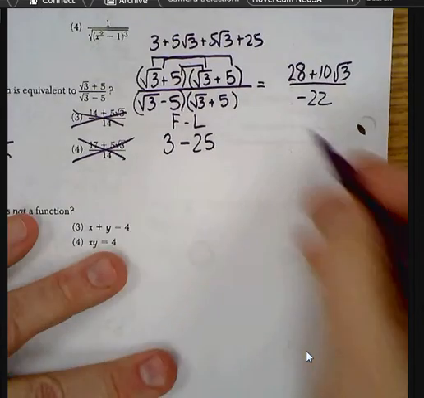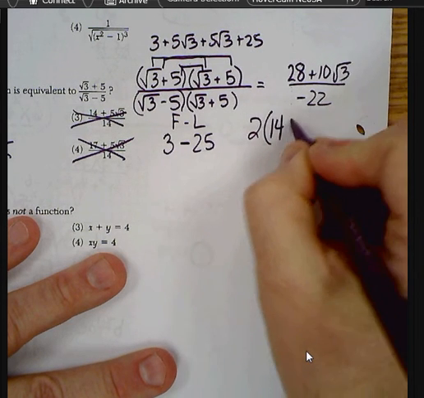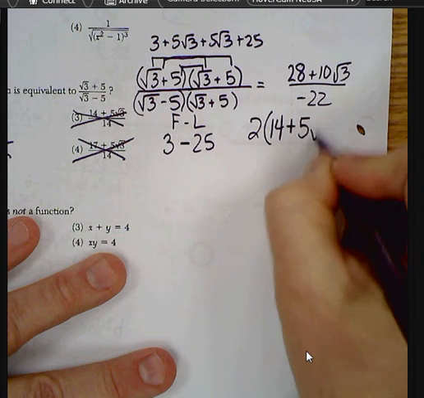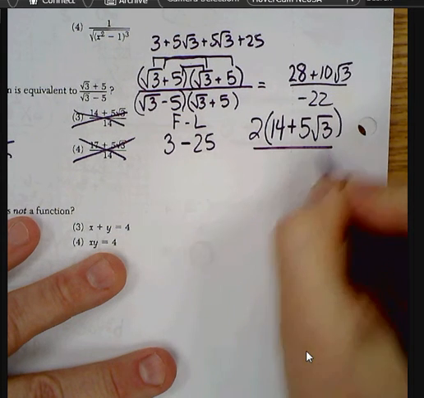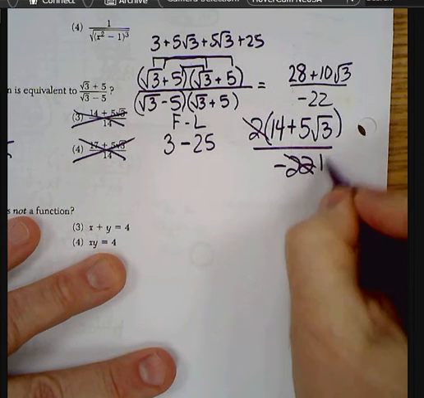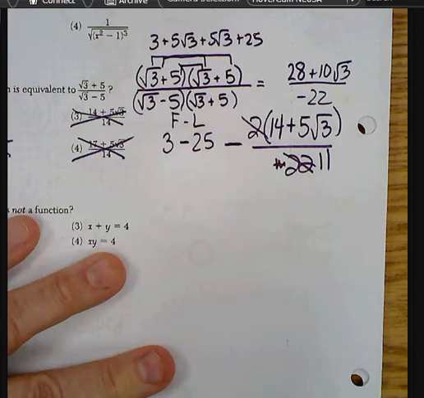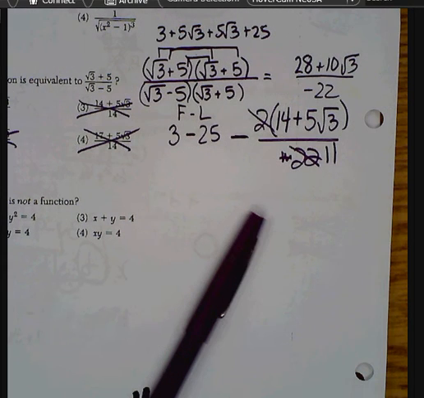But when I simplify, I can factor 2 out of the top. 2 goes into 28 14 times, plus 2 goes into 10 5 times, over a negative 22. These will cancel, leaving me with the 11 on the bottom, putting the minus sign out in front, and that's how we get choice 1. All right? So that's that first review.